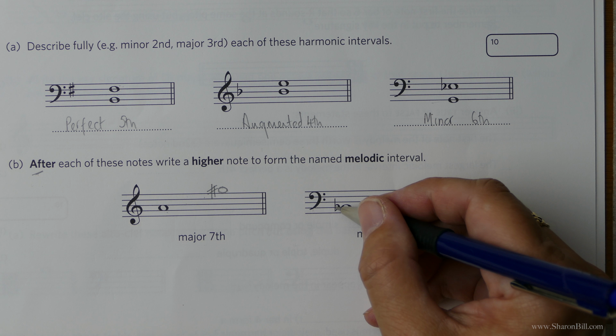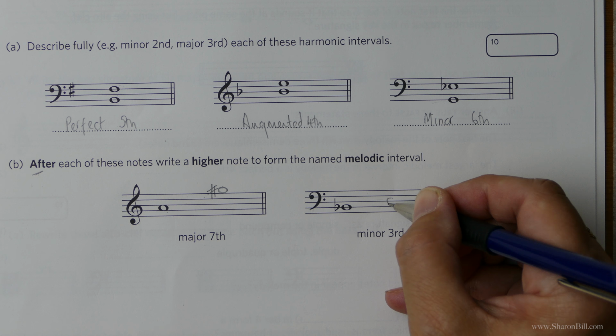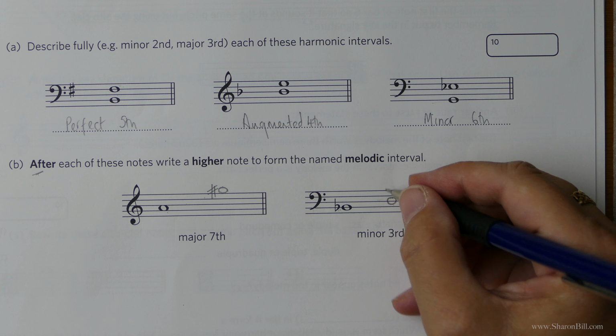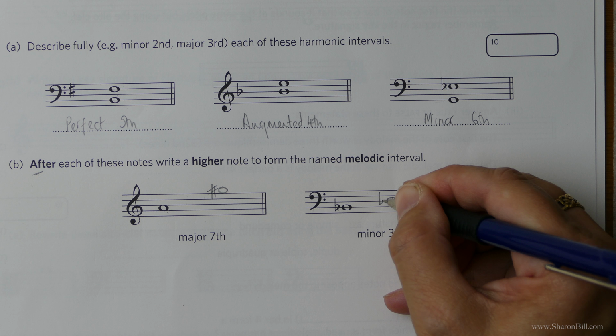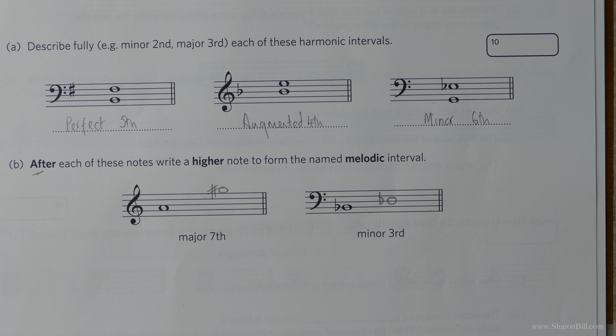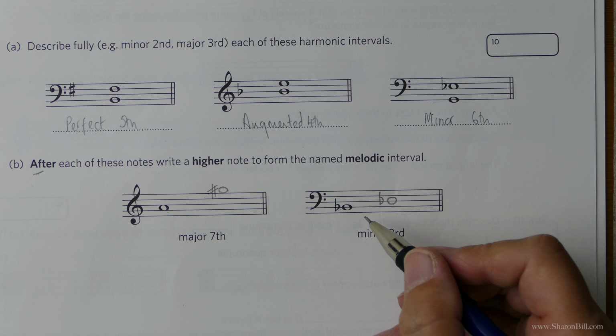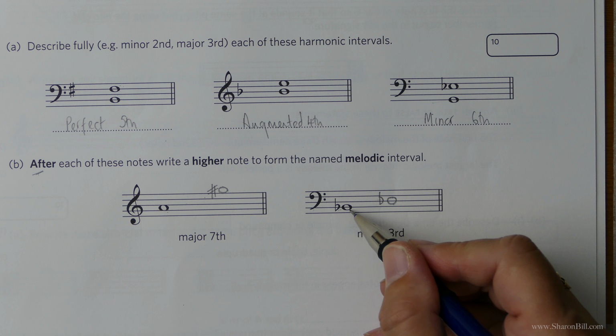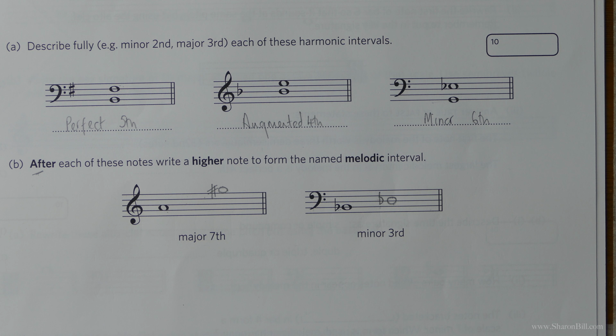we need a third. 1, 2, 3. So there's our third. Now we're in B flat here. So B flat to D natural would be major. And so to make that minor, we need to make it a semitone smaller. And that would be a B flat, because B flat major has D naturals, B flat minor has D flats. There we go, that's that question completed.